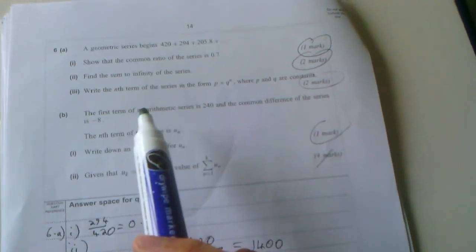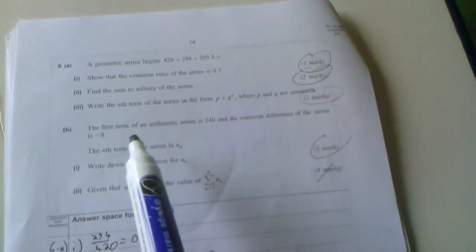The first term of an arithmetic series is 240, and the common difference of the series is minus 8. The nth term of the series is un. Write down an expression for un, and this is worth 1 mark. So, this is pretty simple.